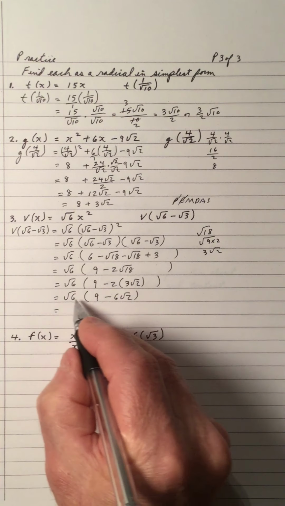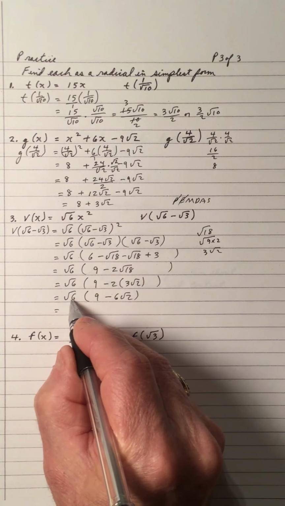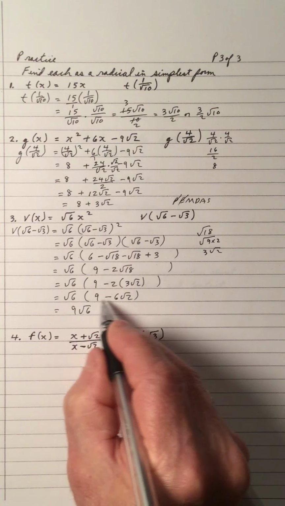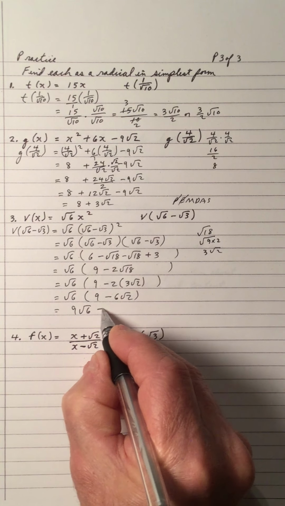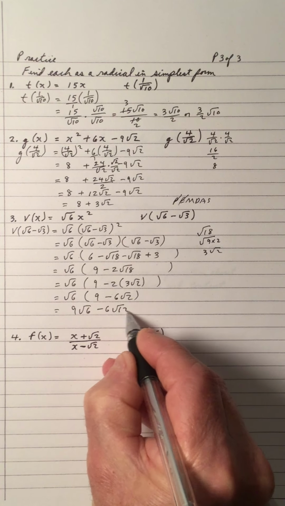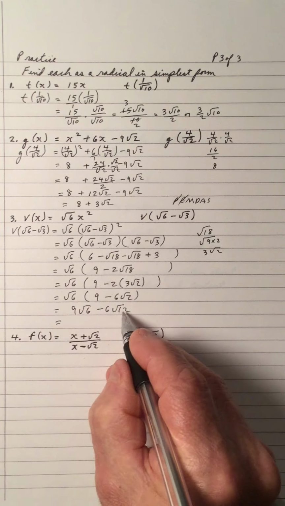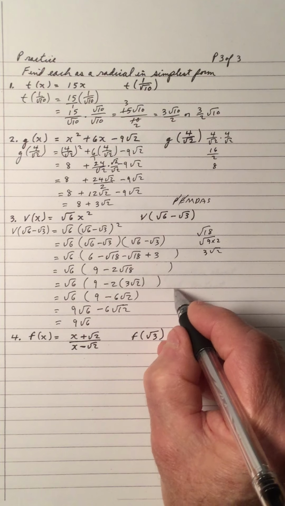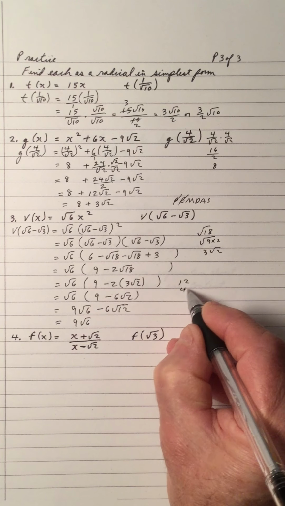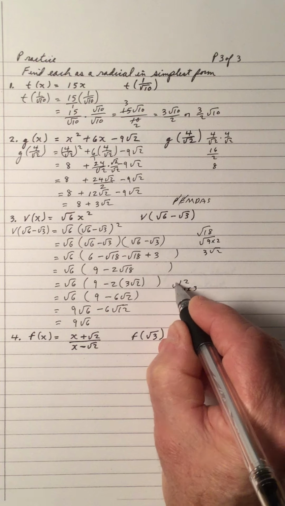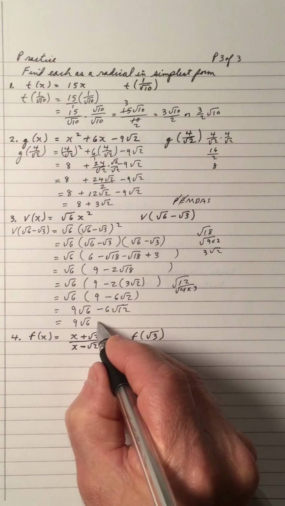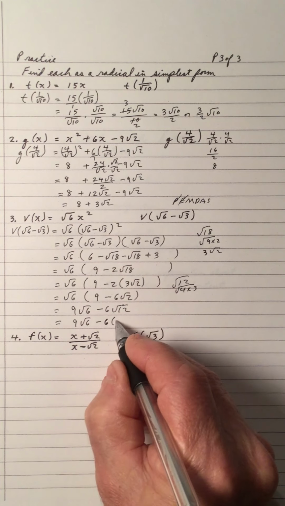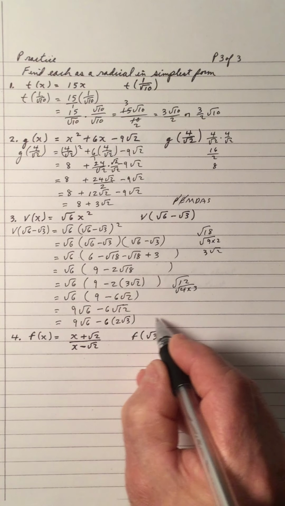And now we multiply by root 6. So root 6 times 9 is 9 root 6. And root 6 times negative 6 root 2 is a negative 6 root 12. But the root of 12 can simplify. Notice, because 12 has a perfect square. So 12 is 4 times 3. So the root of 12 is the root of 4 times 3. So the root of 12 becomes, square root of 4 is 2. So that's a 2 root 3.